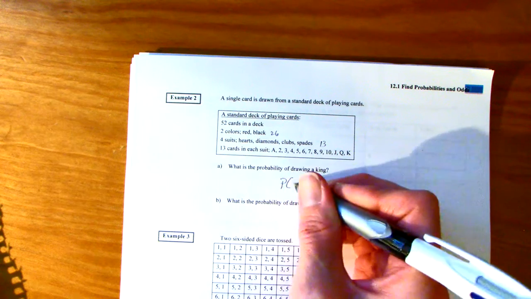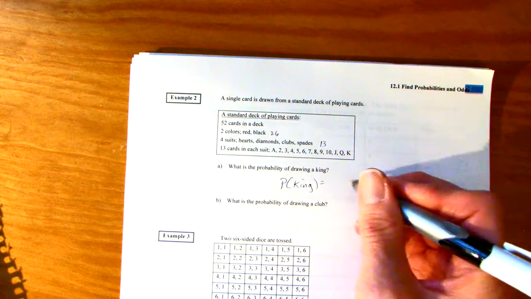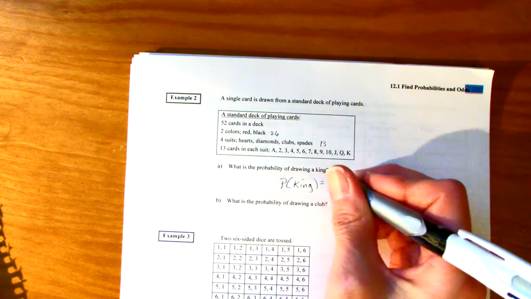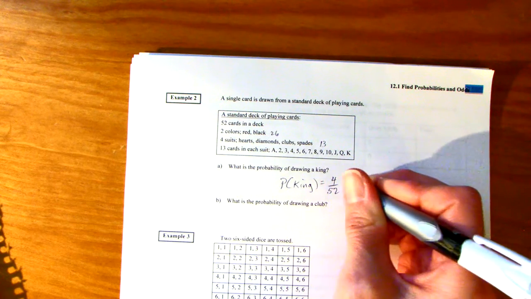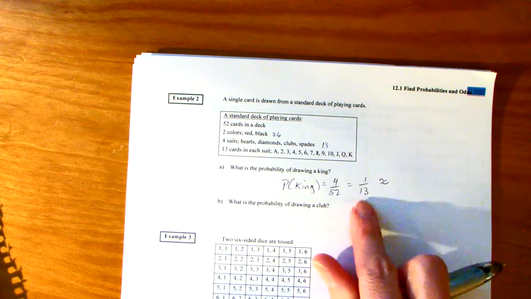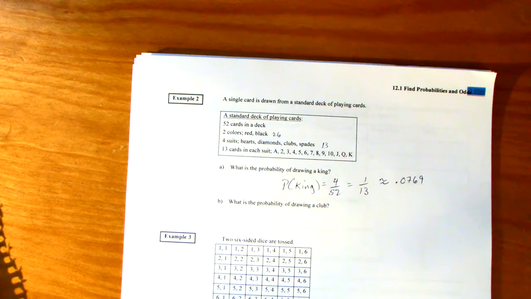How you make that look would be this. Probability of a king would be, how many kings will there be? There'll be 1 for each suit. 4 out of 52. And that reduces to 1 out of 13. And you can leave them as reduced fractions, or you can find the decimal. Of course, I'm rounding this, so I put a wave.